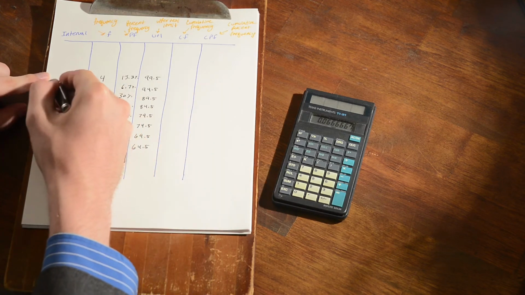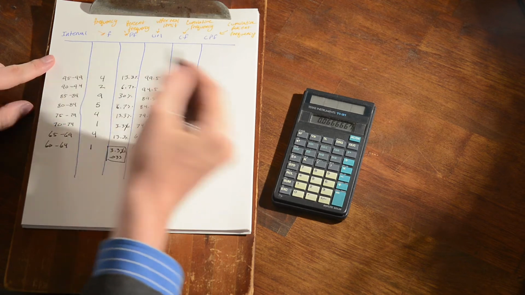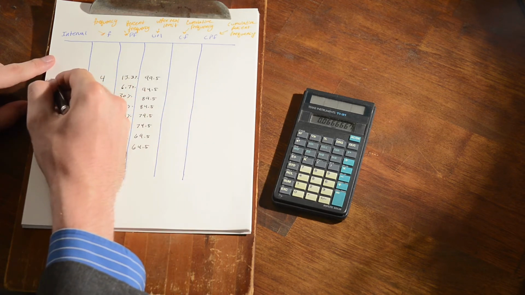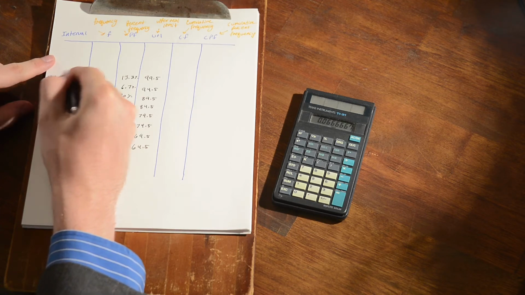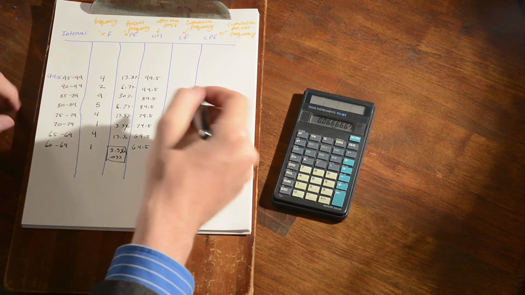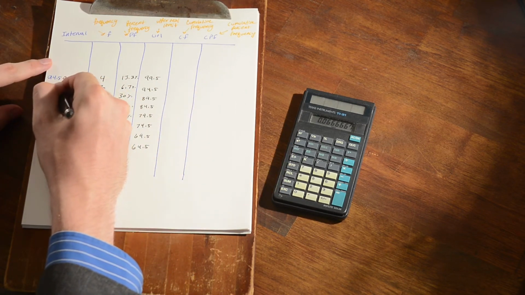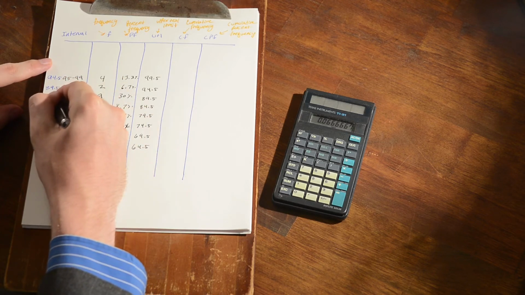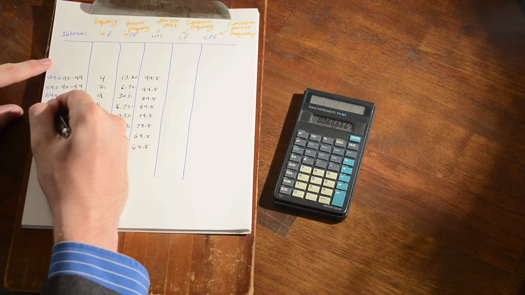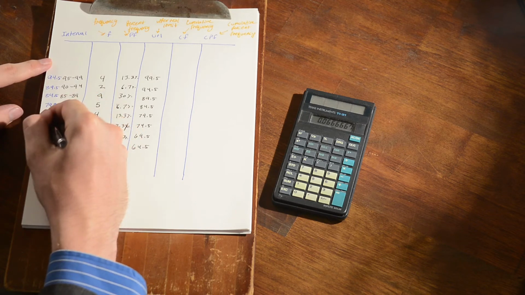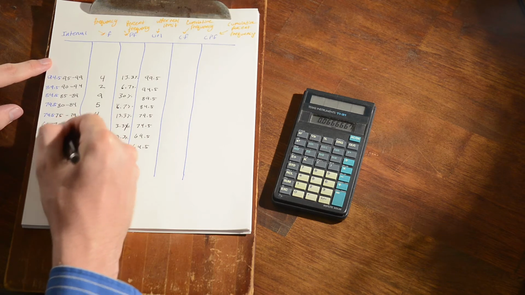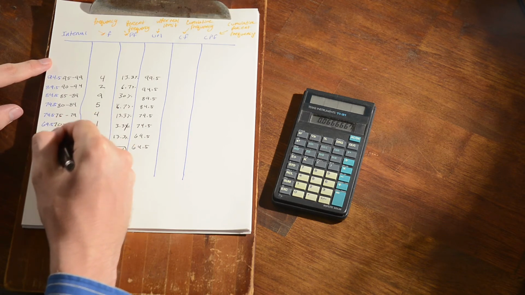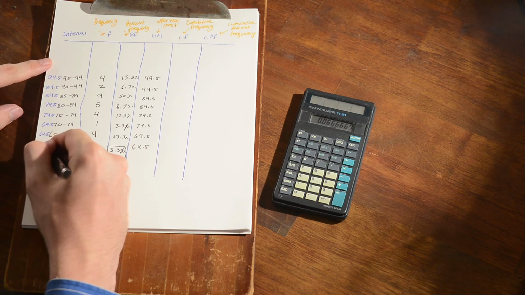We'll put them over here because we would round up. Say for 95, everything from 94.5 would get rounded up to 95 and included in this interval. So we would have 89.5, 84.5, 79.5, 74.5, 69.5, 64.5, and 59.5.